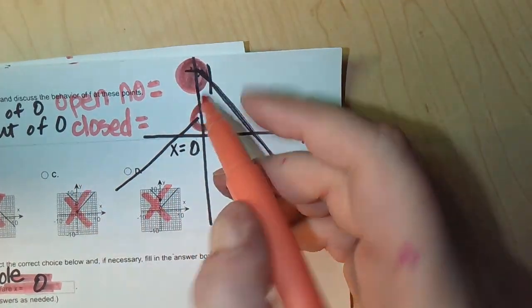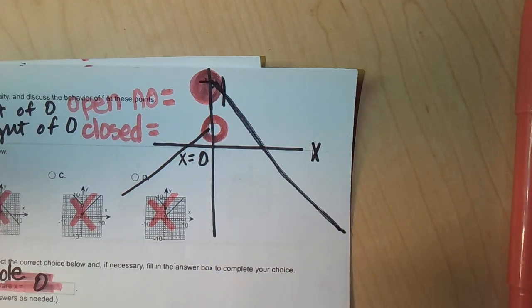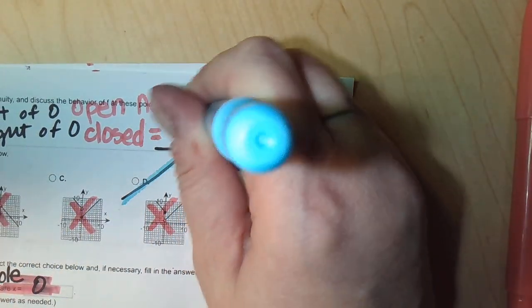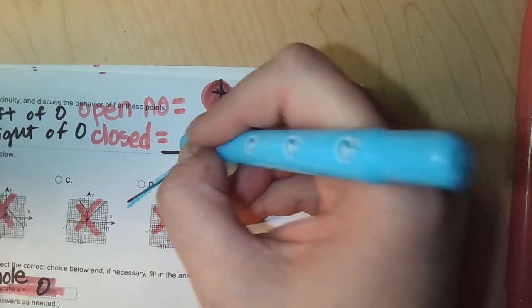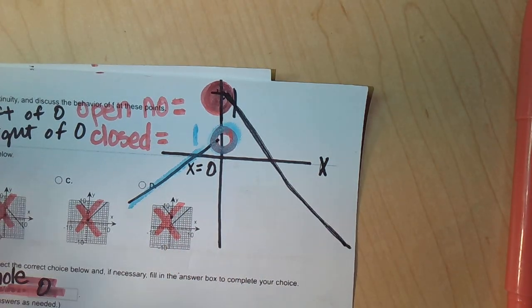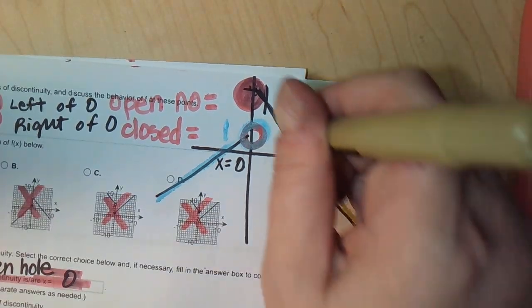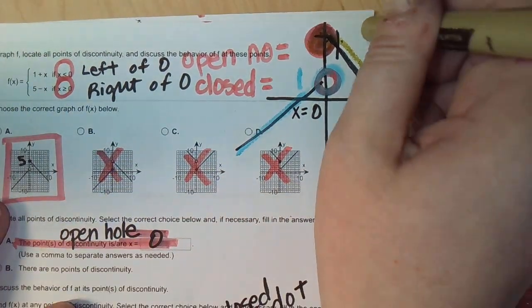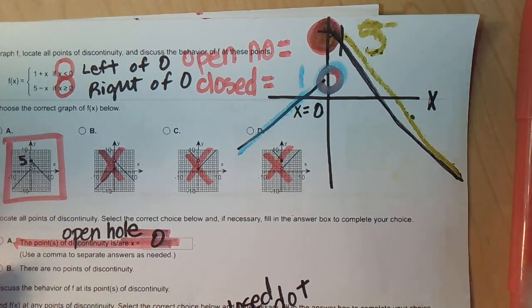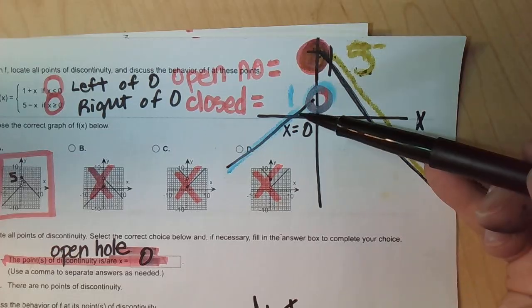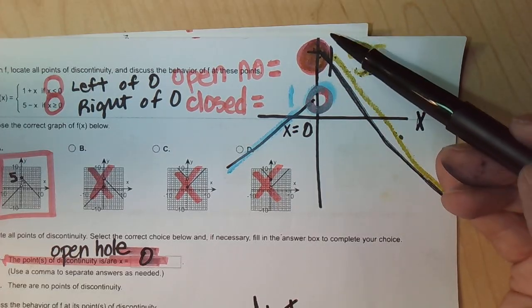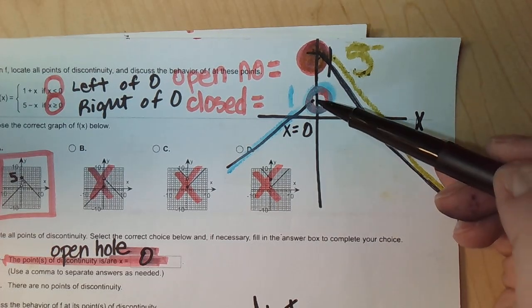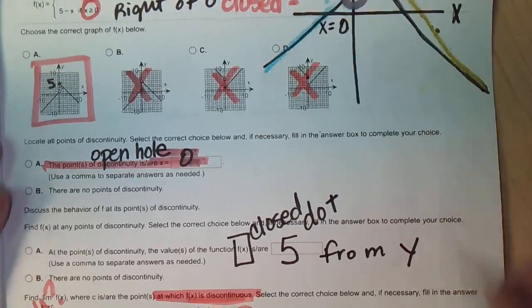So if we're looking at the left side of this curve, it has a y value of, I don't know, 1 maybe? Yeah, okay. Then the right side of the curve, we already saw what that has a y value of. It has a y value of 5. Yeah. So in general, here at x equals 0, the limit does not exist because these two dots don't have the same y value.